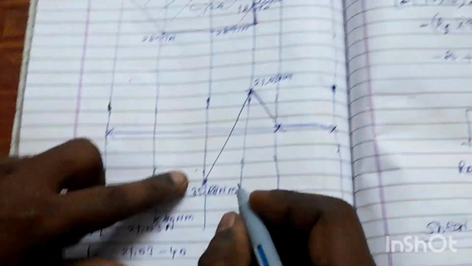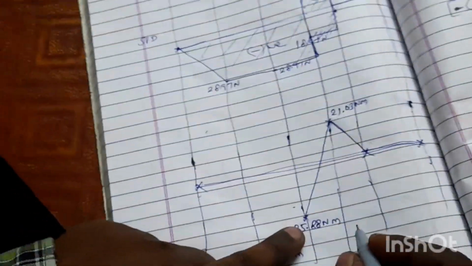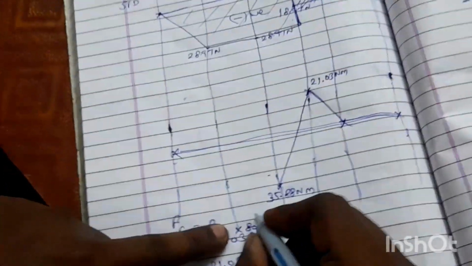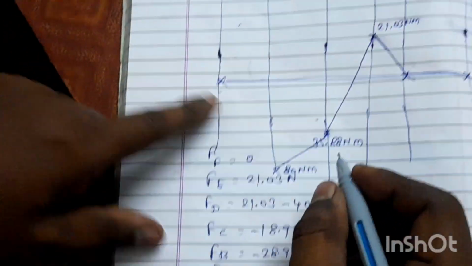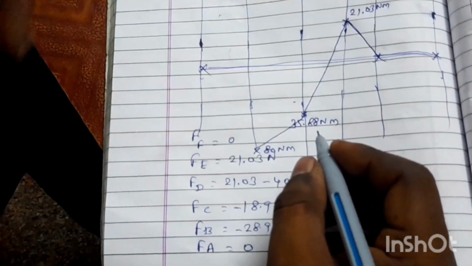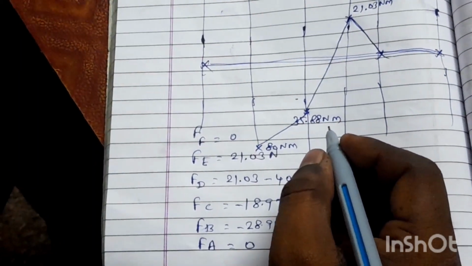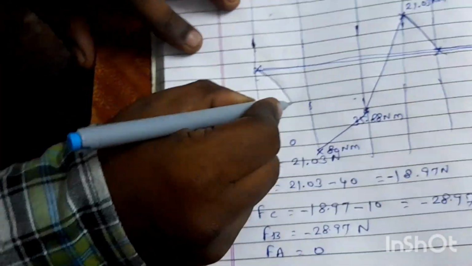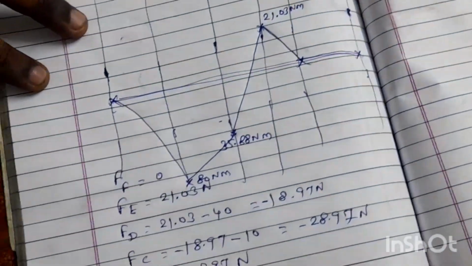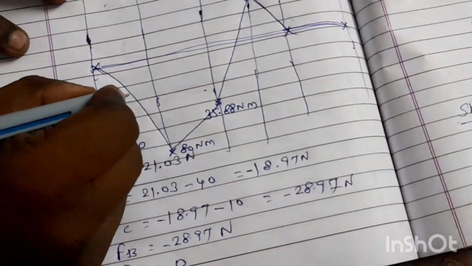Here to here, there is no UDL, so it is a linear line, and for B to A you have UDL, so you should not have a linear line, it is a parabolic curve.